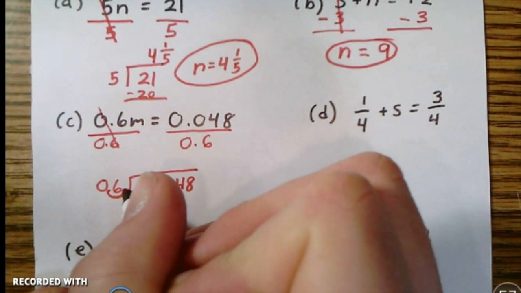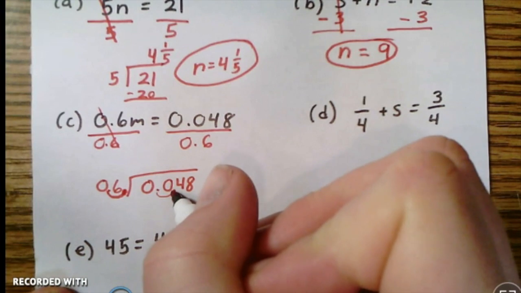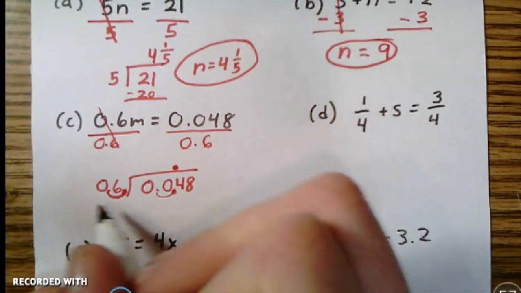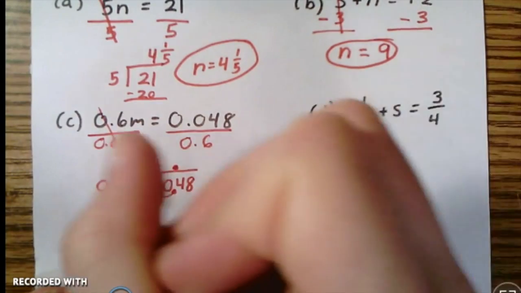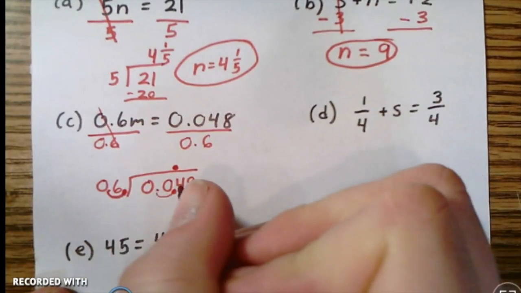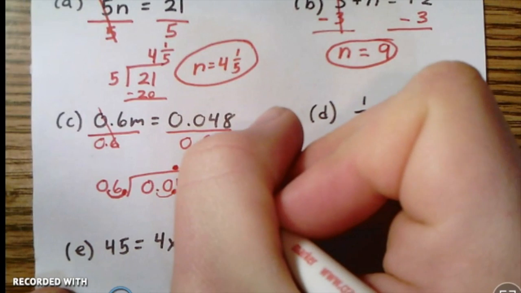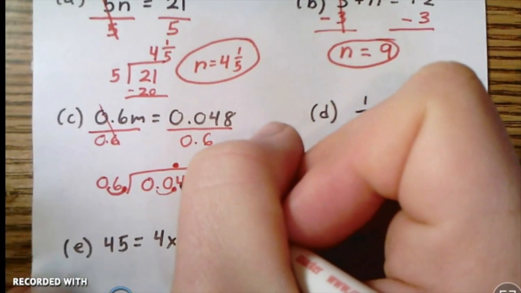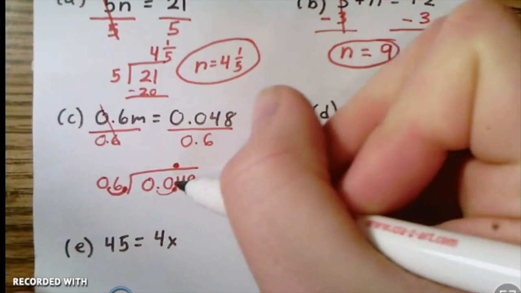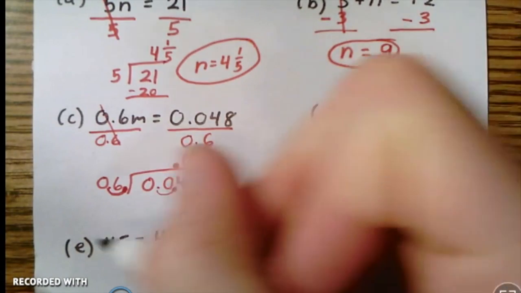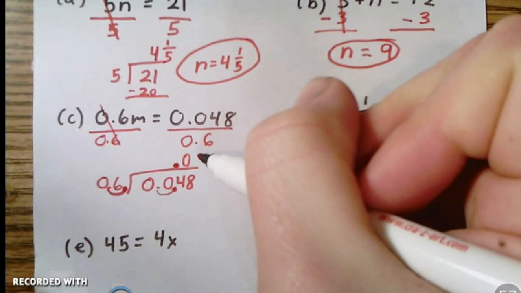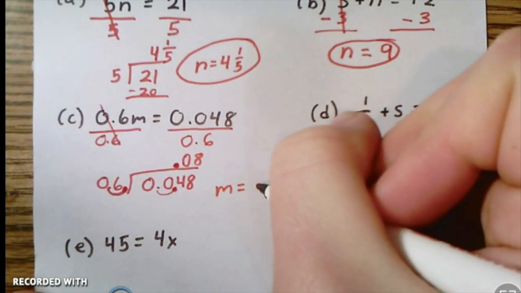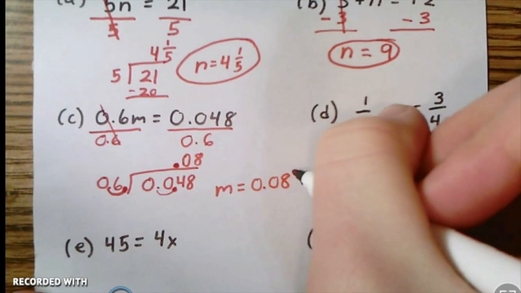So I'm sliding it once here. I'm going to slide it once here. Bring it to the top. Now my new question, I guess I could rewrite it to look simpler, or I could divide it right here, is 48 divided by 6. And so 6 goes into 4 0 times. 6 goes into 48 8 times. So my final answer is m equals 0.08.